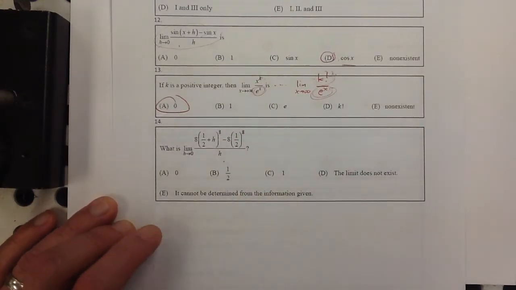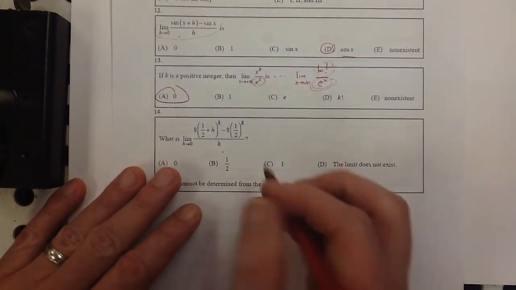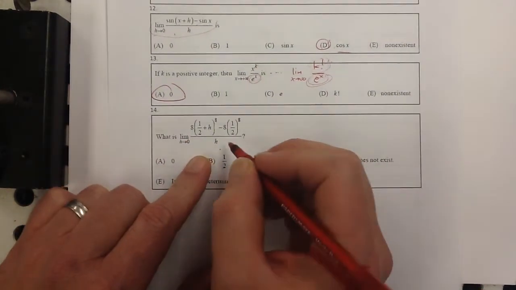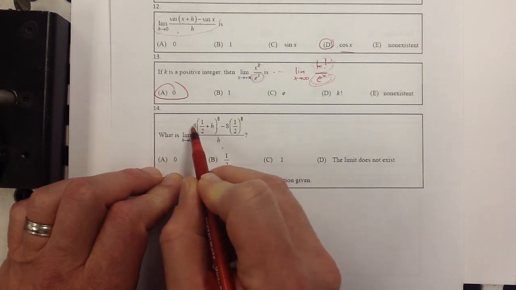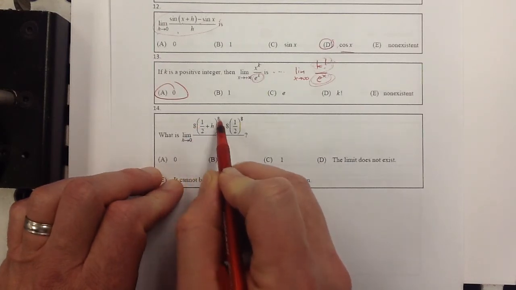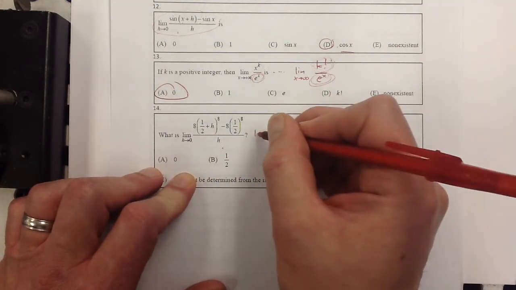Again, two ways to do this: L'Hopital, or recognizing that this is the definition of the derivative of something. I'll use L'Hopital here first. I plug in 0. That gives me 8 times (1/2)^8 minus 8 times (1/2)^8, so that's 0 over 0. So I can use L'Hopital.